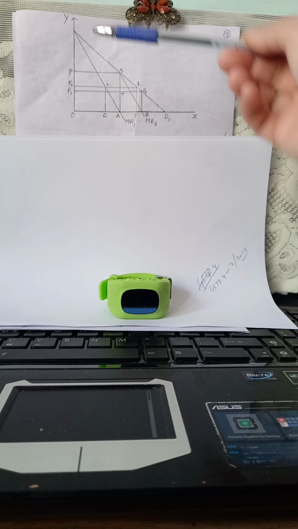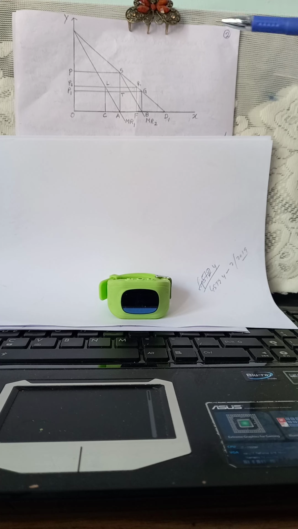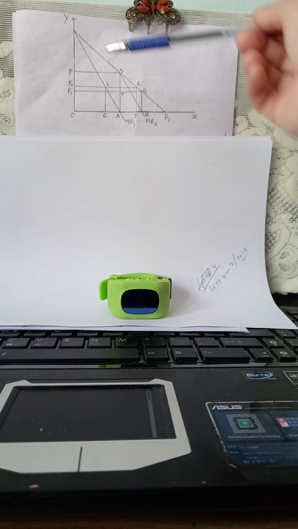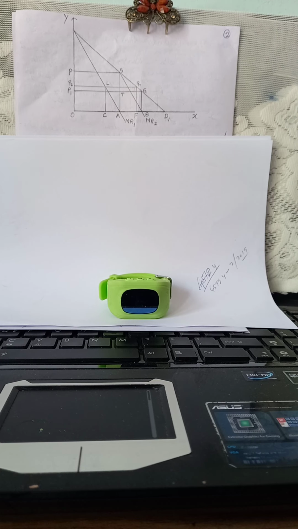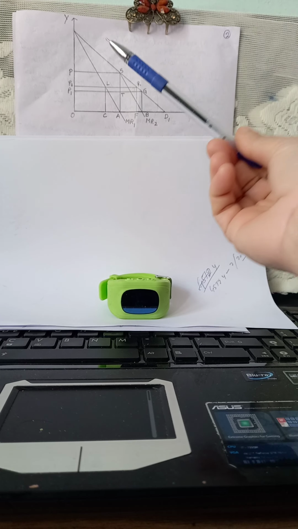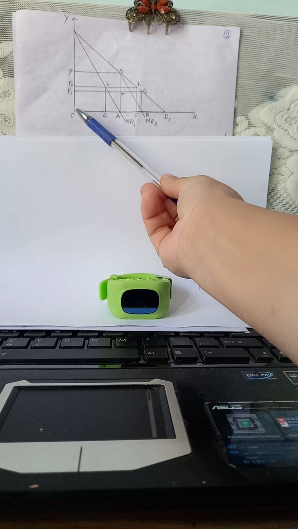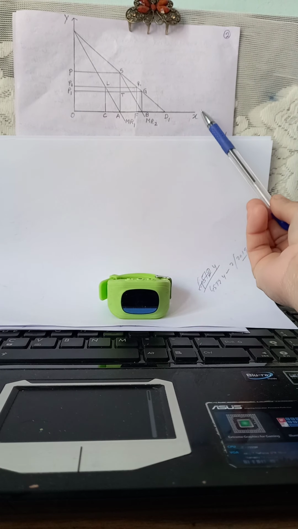Further, we also have D1, which represents the market demand curve, as well as MR1, which represents the marginal revenue curve. Further, Cournot assumed that the marginal cost of these two firms is zero, and as such, the marginal cost curve coincides with the OX axis.